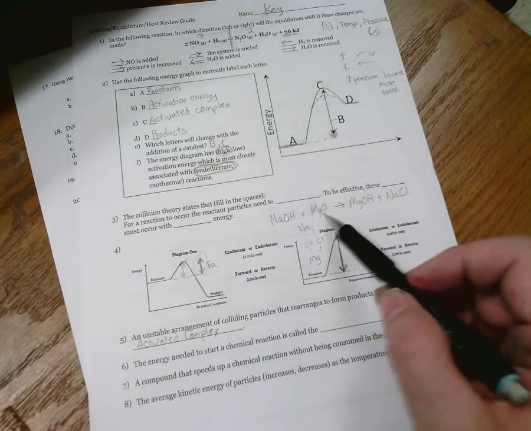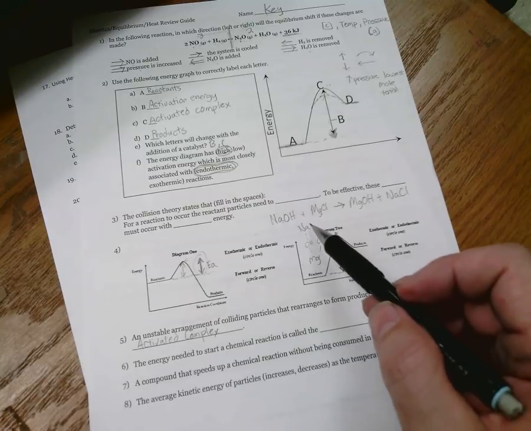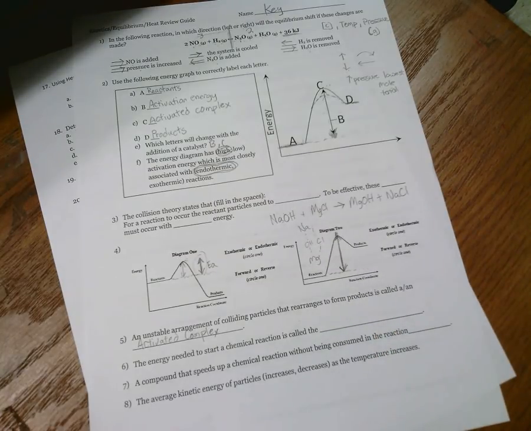And it doesn't look like any of the products. It doesn't look like MgOH. It looks like an NaOH MgCl. It looks like a big mess, right? That's what an activated complex is. It's not quite reactants, not quite products. The colliding particles are rearranging and they're forming this activated complex.